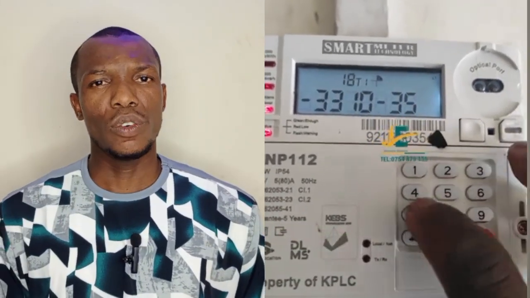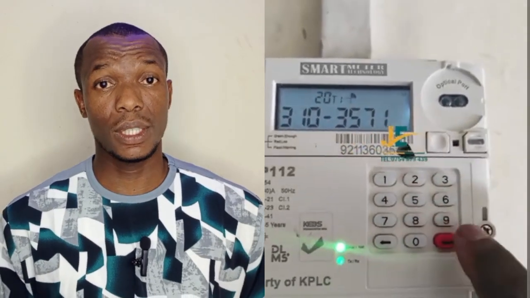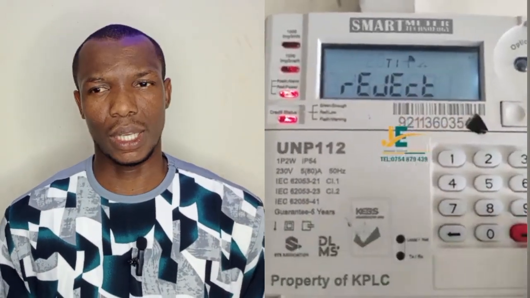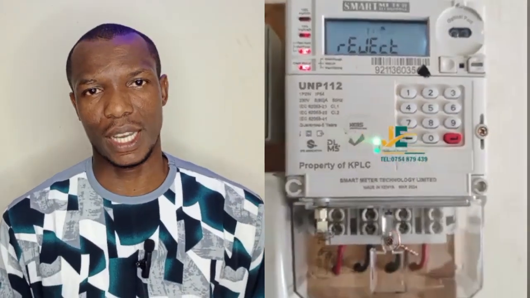Now, in lieu of this, I actually want to address this issue very fast. Reject. Some person's key in token, bam, you have reject as a feedback. Could it be the meter? Could it be the disco? Could it be the token I vended? What could be the issue? Or maybe I'm not supposed to be using prepaid meter, and all those kind of questions coming up.